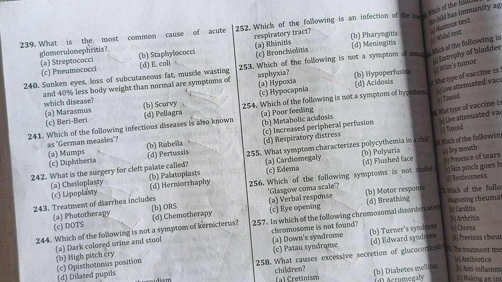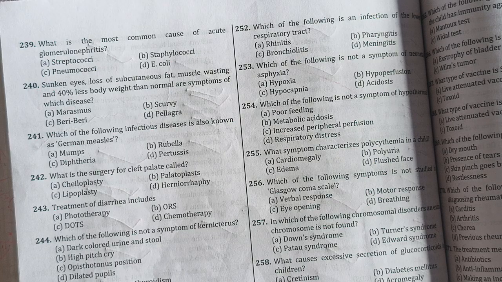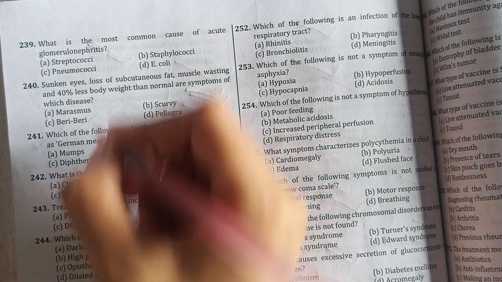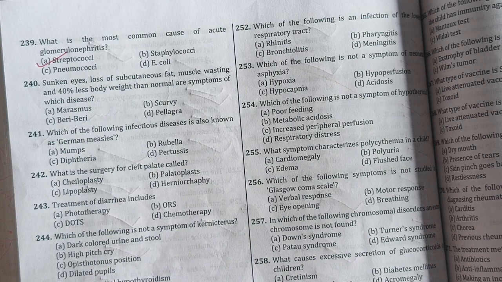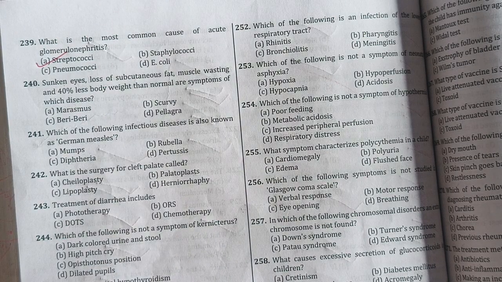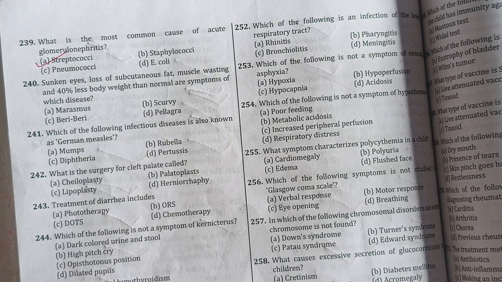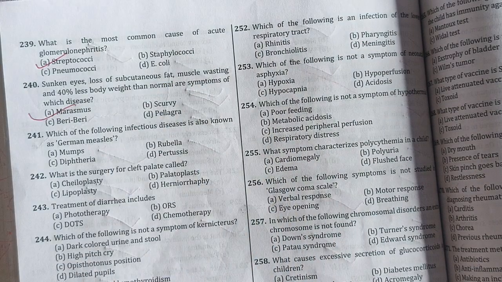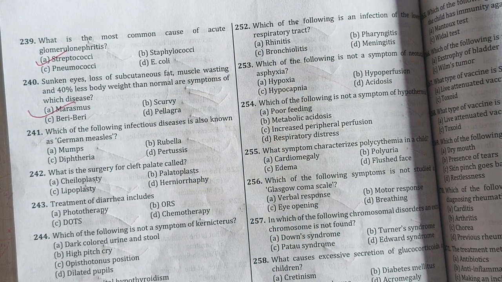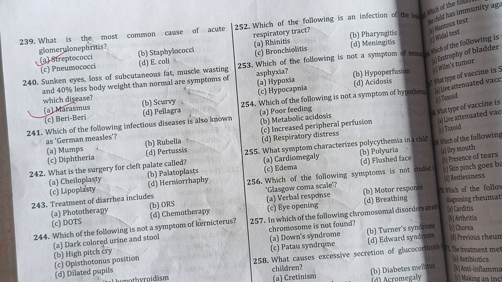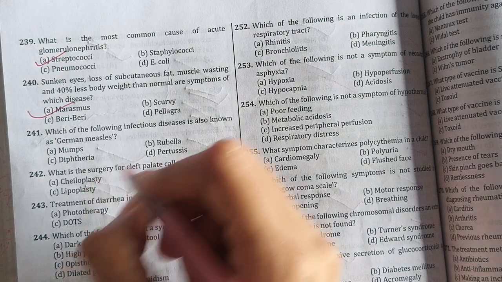What is the most common cause of acute glomerulonephritis? Streptococci. Sunken eyes, loss of subcutaneous fat, muscles wasting, and 40% less body weight than normal are symptoms of which disease? Marasmus. Which of the following infectious disease is also known as German measles? Rubella.